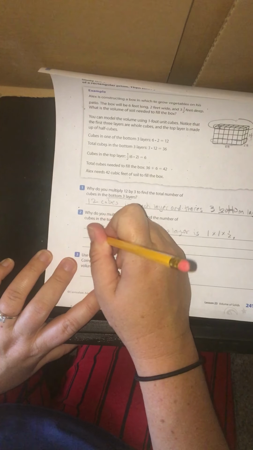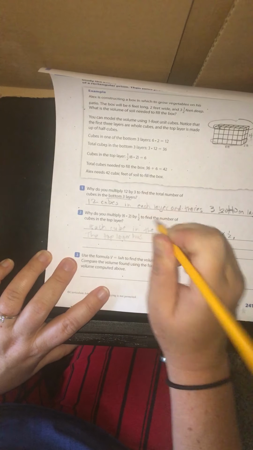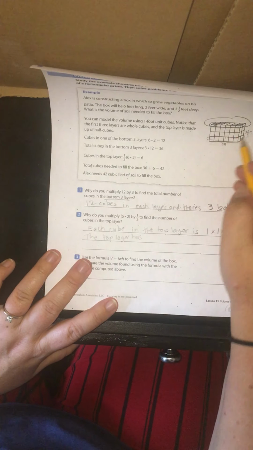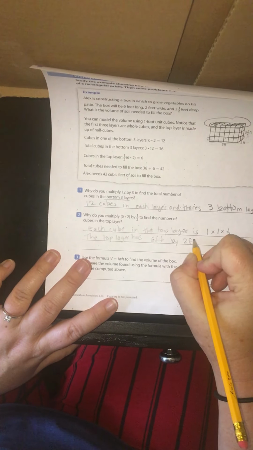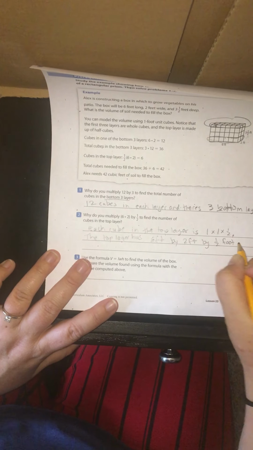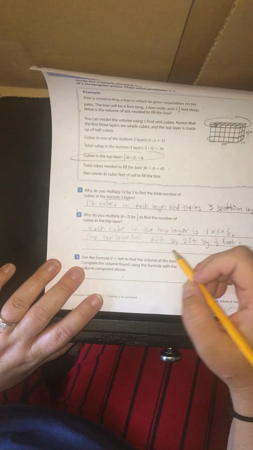Okay, so the top layer, you know, it's still got the 6 feet by 2 feet by a half of a foot. Okay, so that's why we have to multiply it in that exact way right here for the top layer.